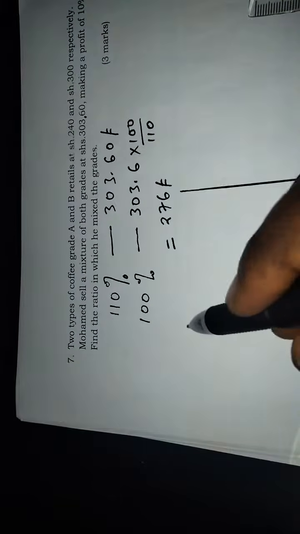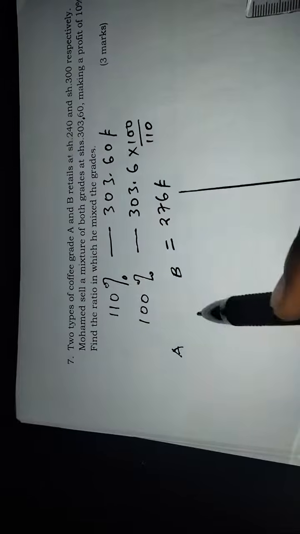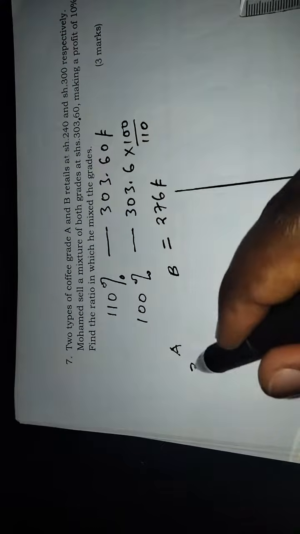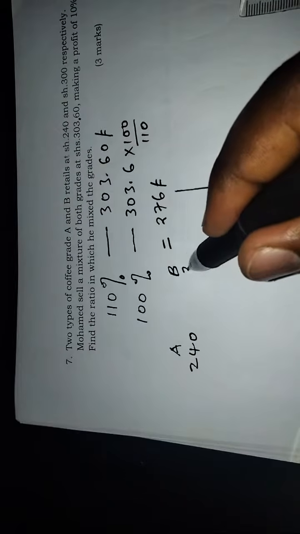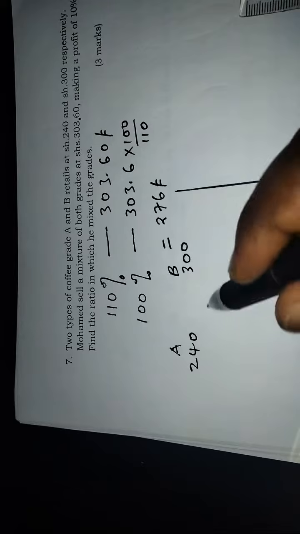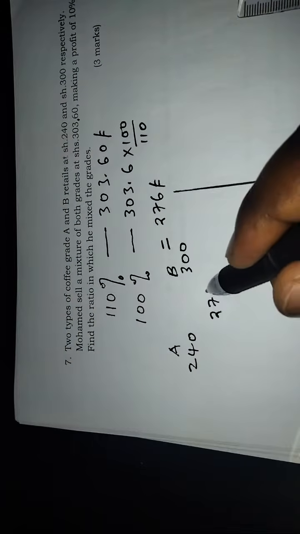So what we do is we need to take the first grade, which is A, the other grade, which is B. The price of A is 240. The price of B is exactly 300. And the mixture, we place it at the center here, 276.